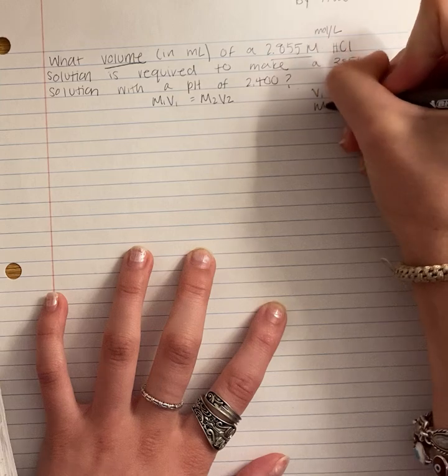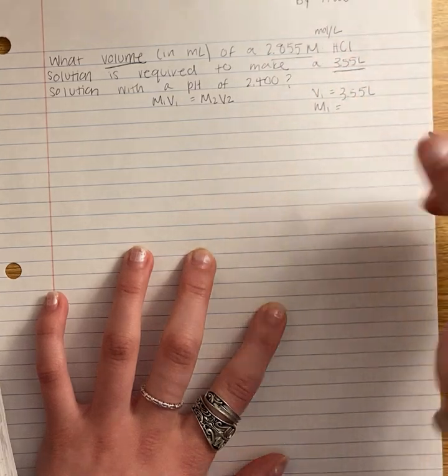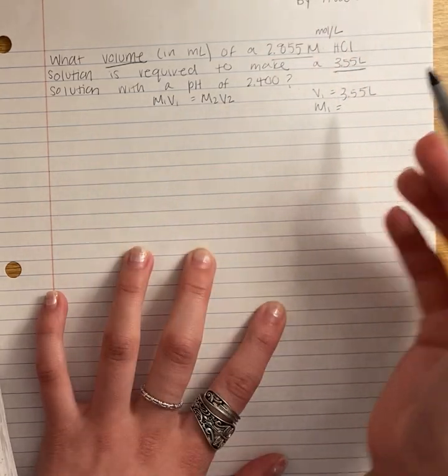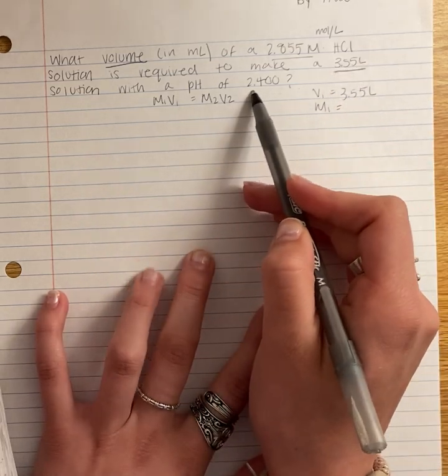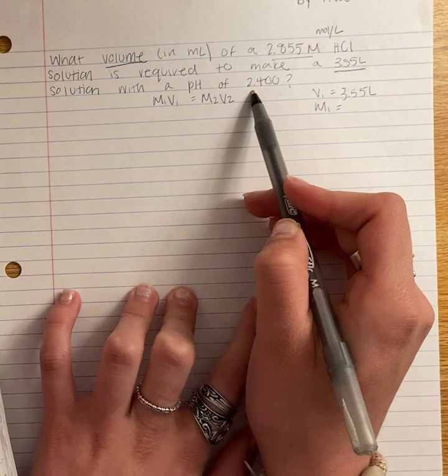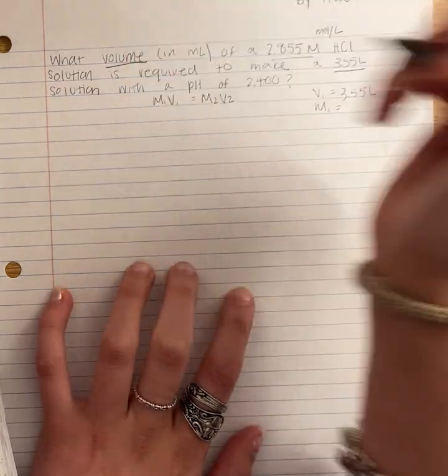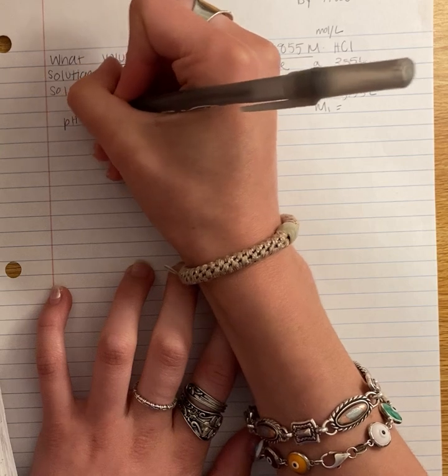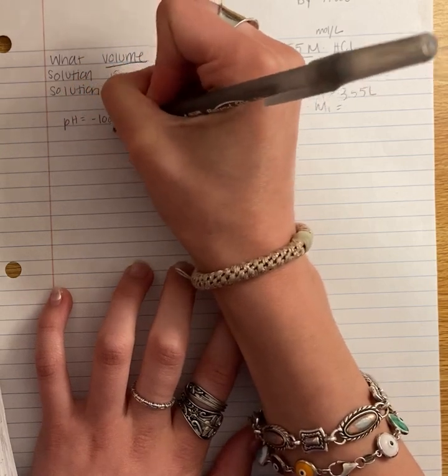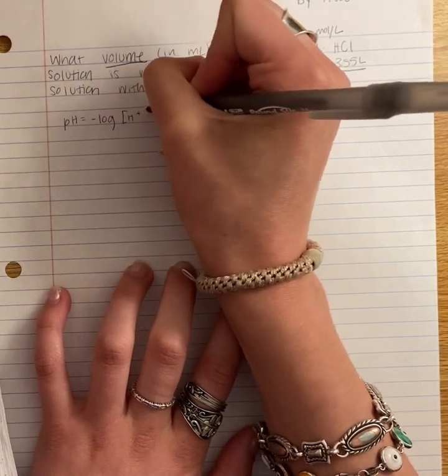When we want our M1, there's no M1 here, but we know that the 3.55 liter solution has a pH of 2.400. If it has a pH of 2.400, we know that pH equals negative log of the concentration of H plus ions.